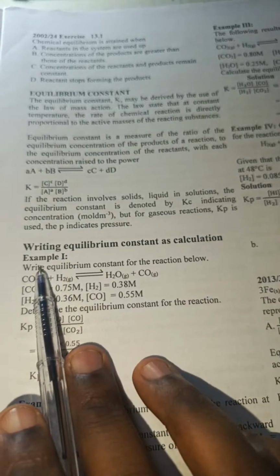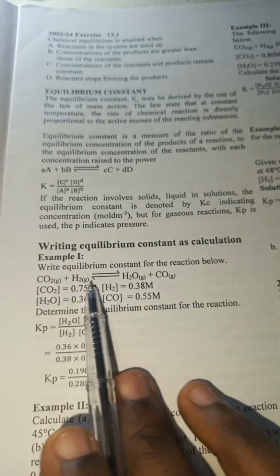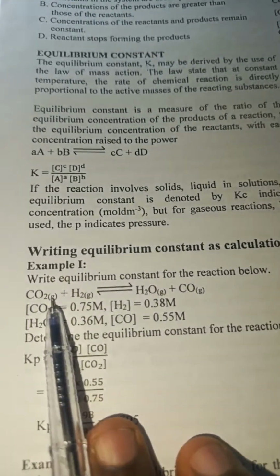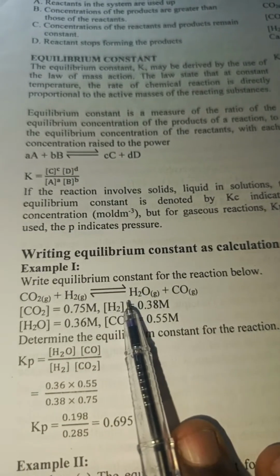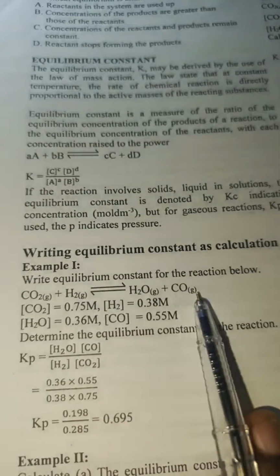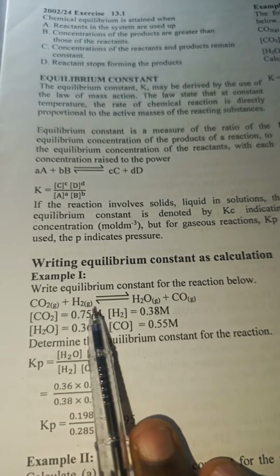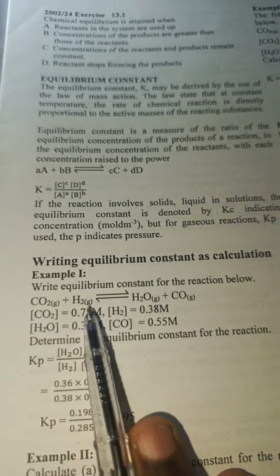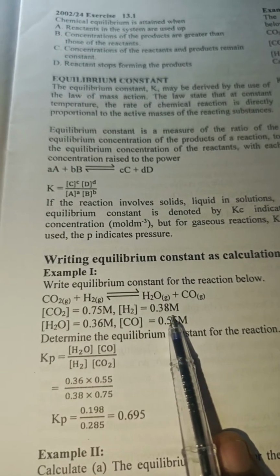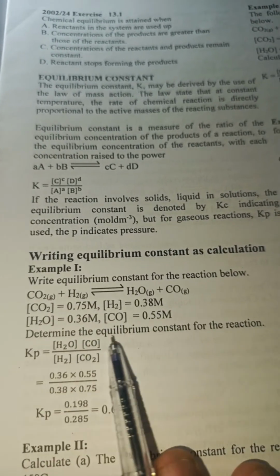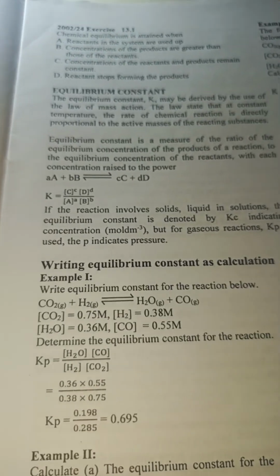We have an example here. Write the equilibrium constant expression. You can see there's an example. We are given CO2 gas plus H2 gas in a reversible reaction, giving us H2O gas plus CO gas. They gave us the concentration of CO2 to be this, H2O to be this, hydrogen to be this, and CO to be this. How do we now do it? We determine the equilibrium constant for the reaction. Very simple. Let's take it as an example.